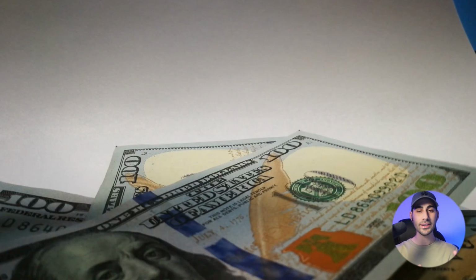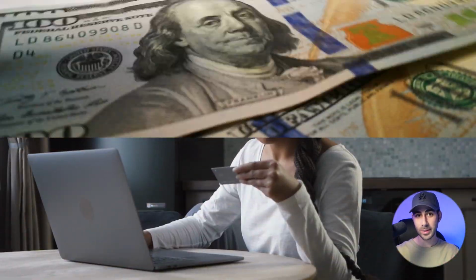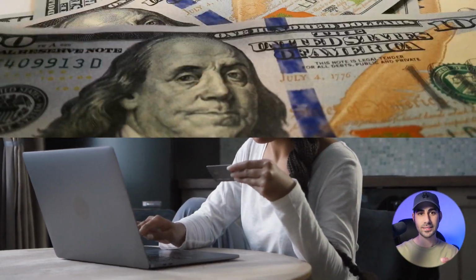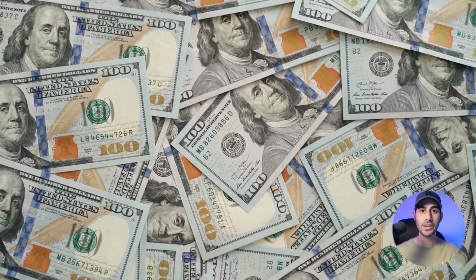If you think about it, you have your income, your money coming in. You also have your life expenses. If you take your income, subtract your expenses, you're left over with savings. And with that money, you can do as you please.